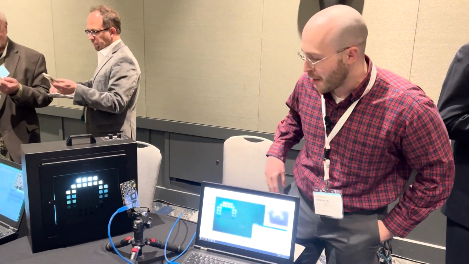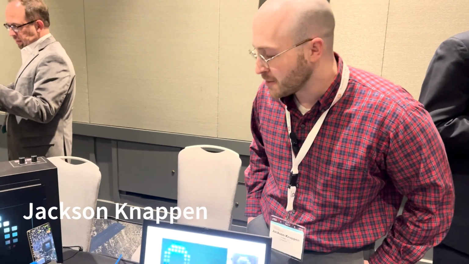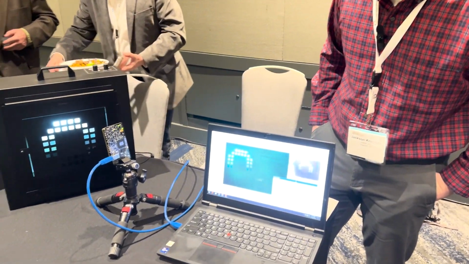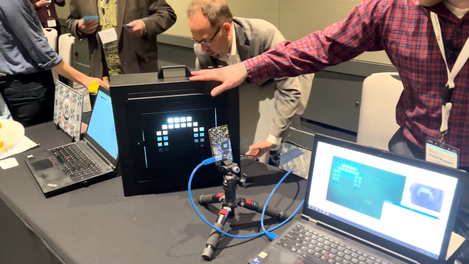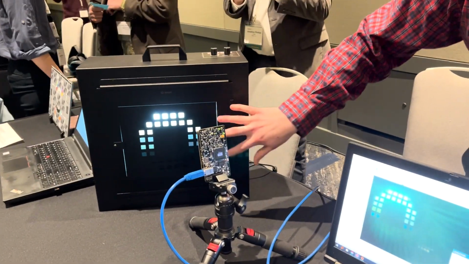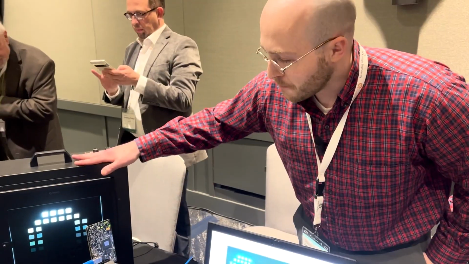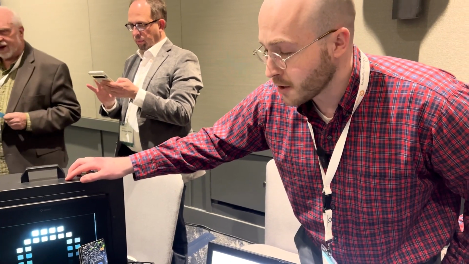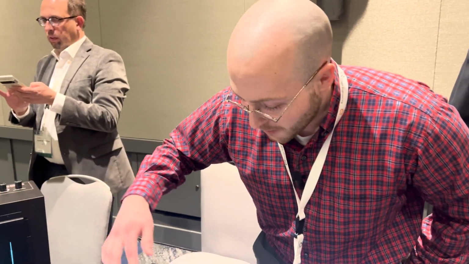So this is our demonstration for evaluating the noise of HDR image sensors according to the IEEE P2020 standard, which is still being developed. So over here we've got a light box with a 36 patch chart on there. This light box gets up to 10,000 lux at the surface. We've got one that gets up to 100,000 lux. And that's what you see here.